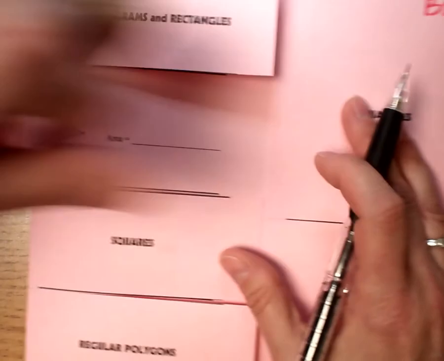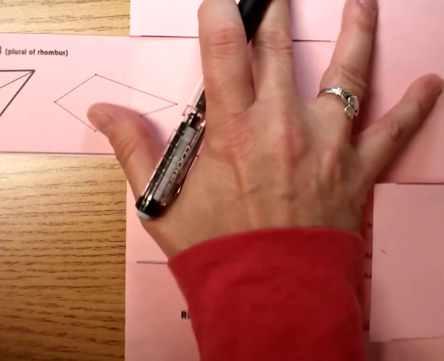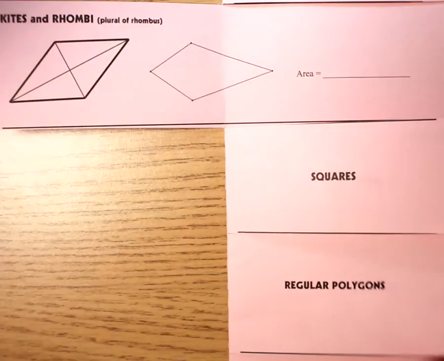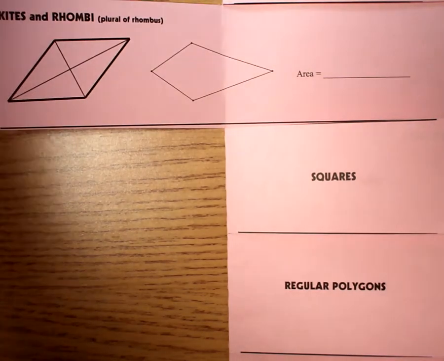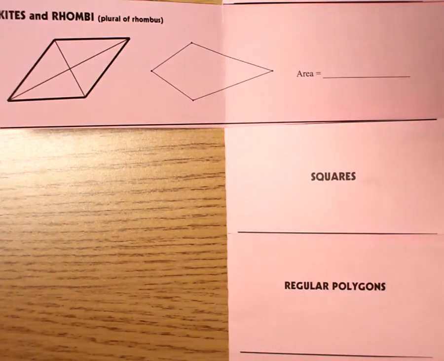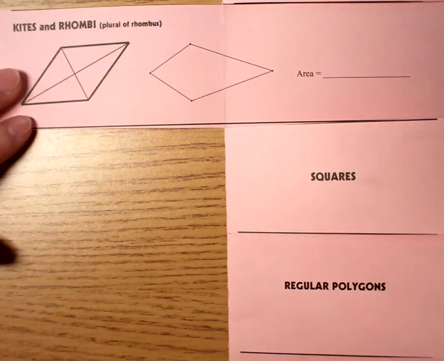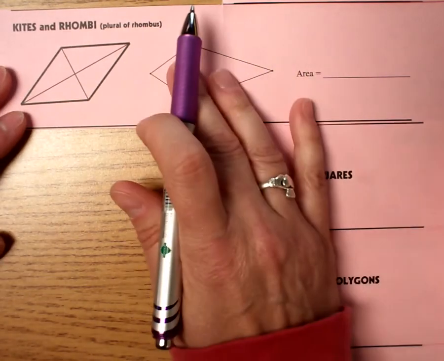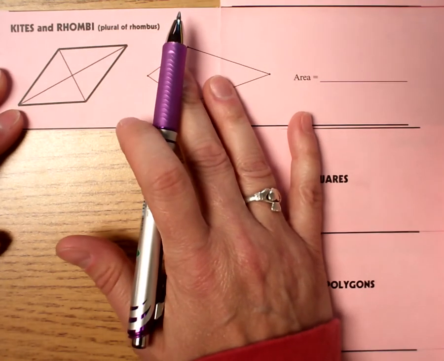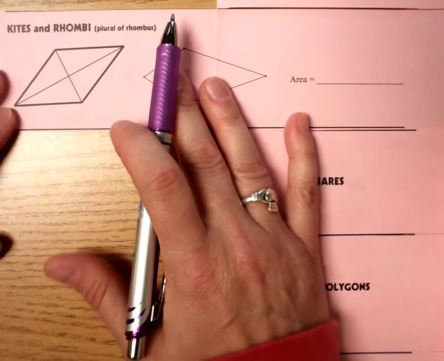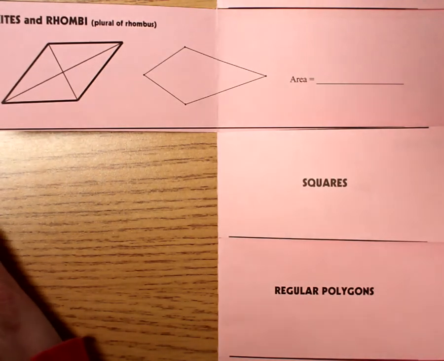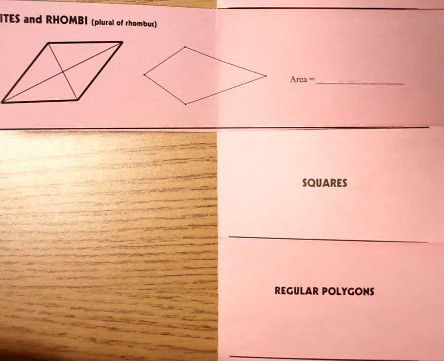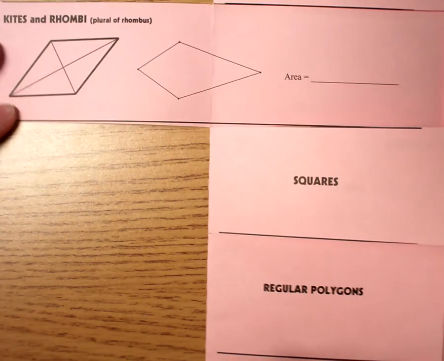So now we're going to look at the kites and the rhombi. The kites and the rhombi are together because their formulas are actually the same formula. That might come as a surprise, but they are going to turn out to be the same formula. I also mentioned that when we're looking at an area formula, what we're always looking for are the perpendicular segments. All area formulas come down to the product of two perpendicular objects.